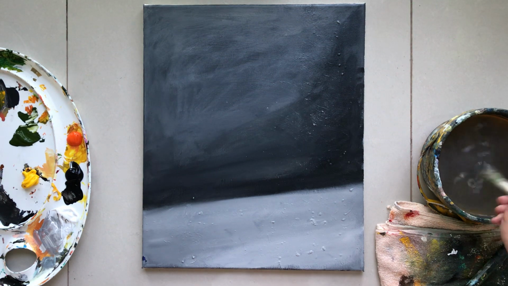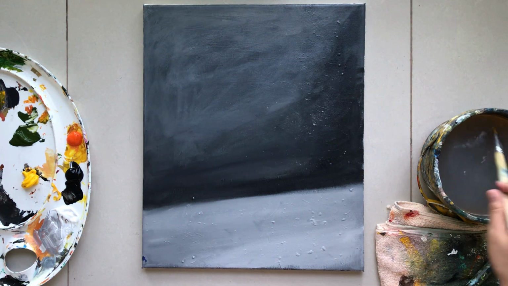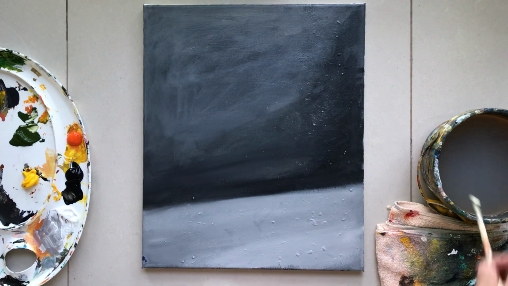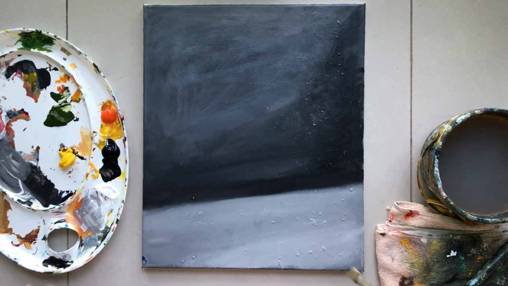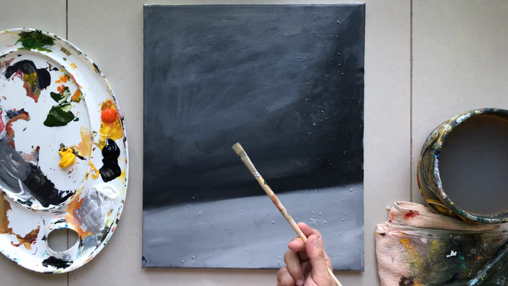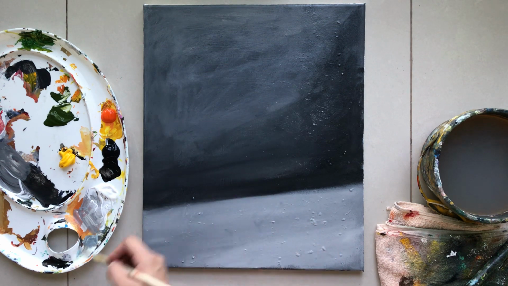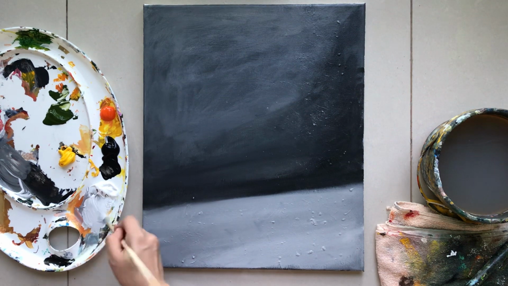It should be just dry enough for us to be able to layer on top of it. So for the sketch, I will be using a smaller brush. It doesn't really matter what brush you use for the sketching part. Just make sure that you're able to control the brush so that you get the shape of the image that you're sketching. So I'm using a smaller square brush, and I'll be using my grayish white, my light gray color.